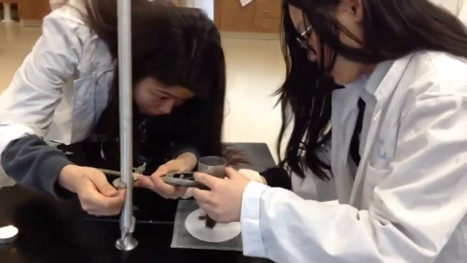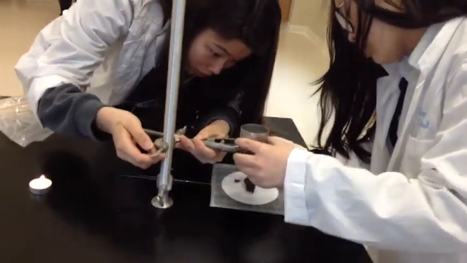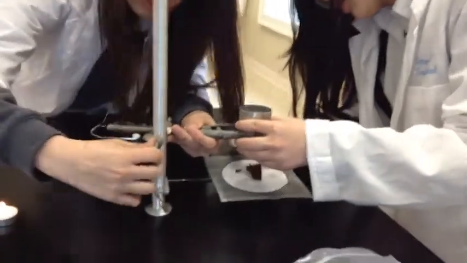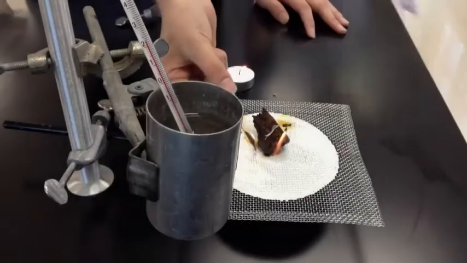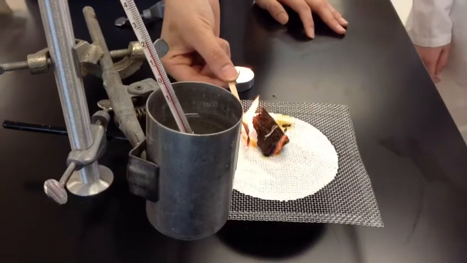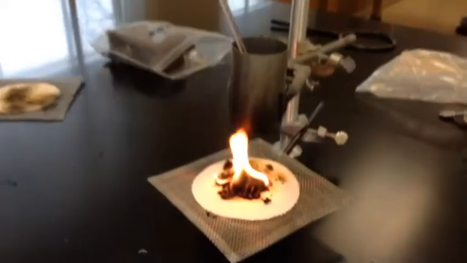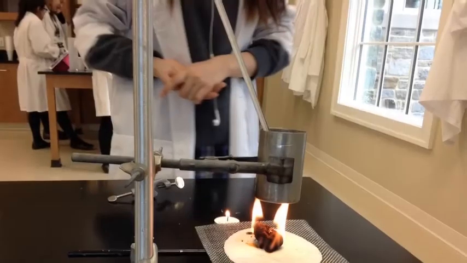Adjust the height of the water container. Light the fire starter. Put the container above the fire. After 3 minutes, record the temperature and put out the fire.